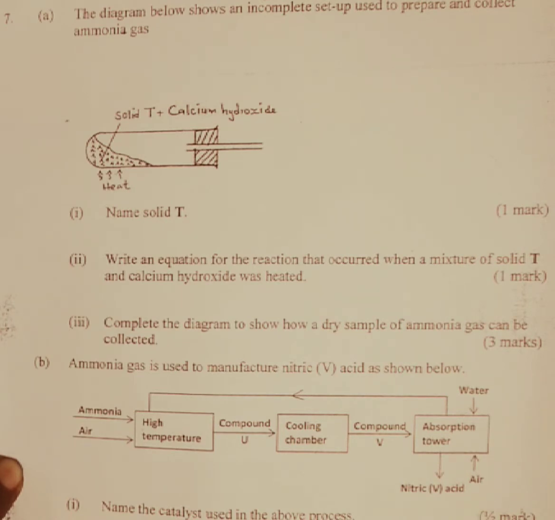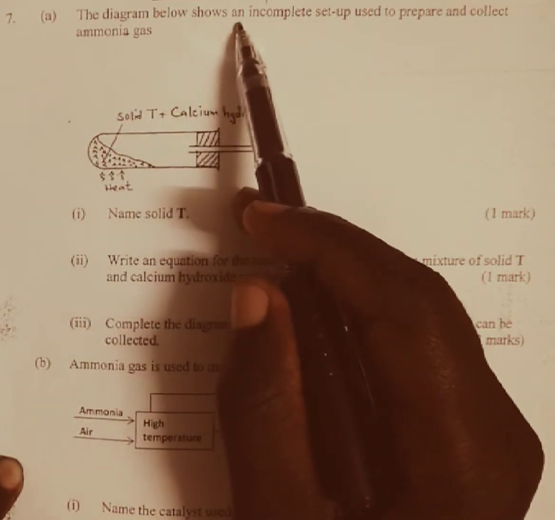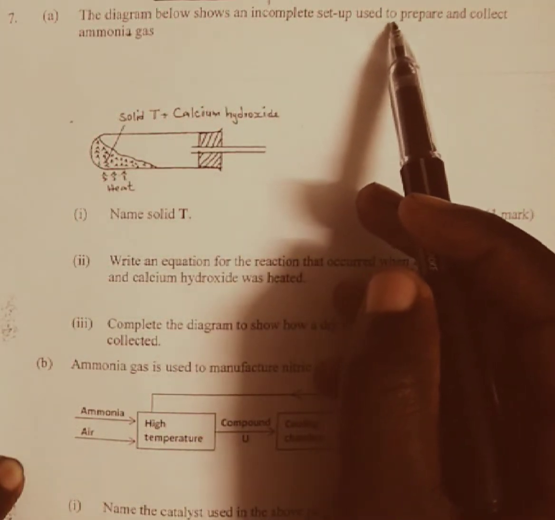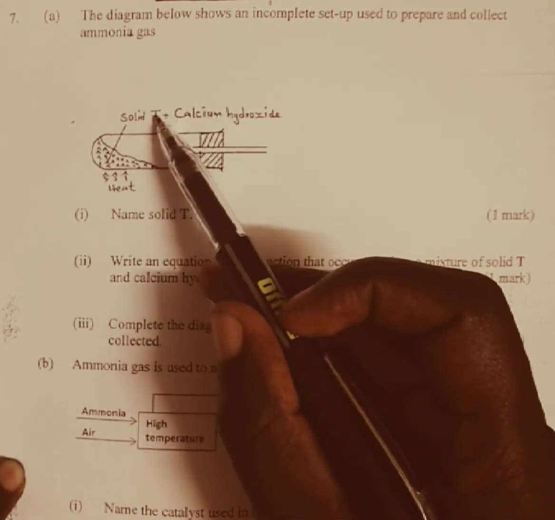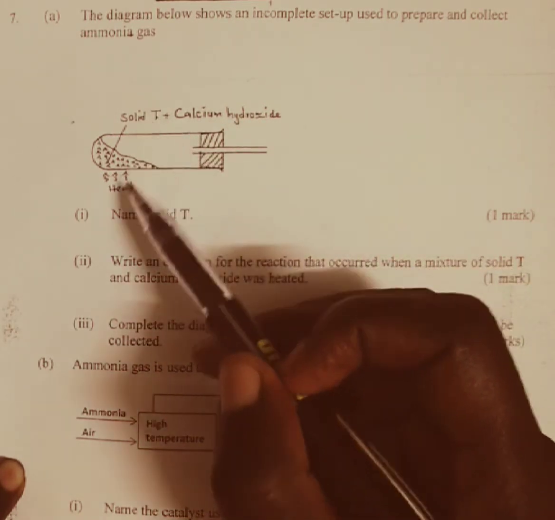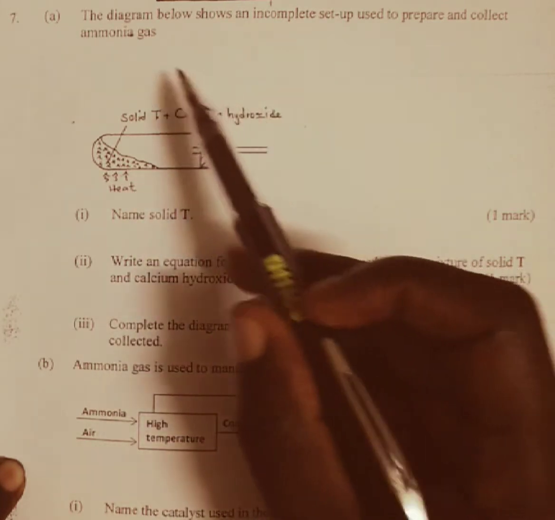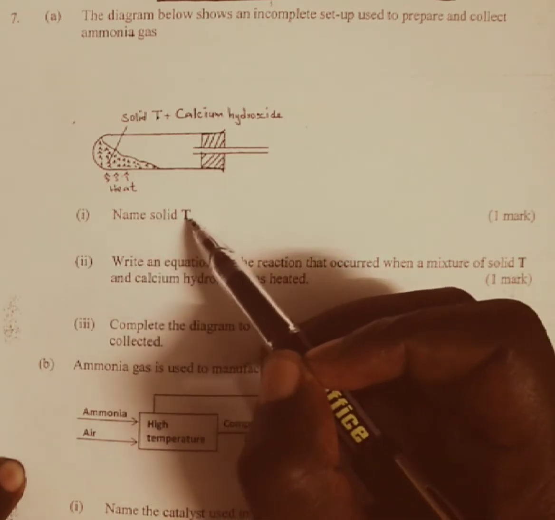Today we are going to look at the preparation of ammonia gas, and later we look at the manufacture of nitric acid. And the question we have reads, the diagram below shows an incomplete setup used to prepare and collect ammonia gas. We have solid T plus calcium hydroxide, and when the two are heated, they produce ammonia gas. So the first part of the question is name solid T.